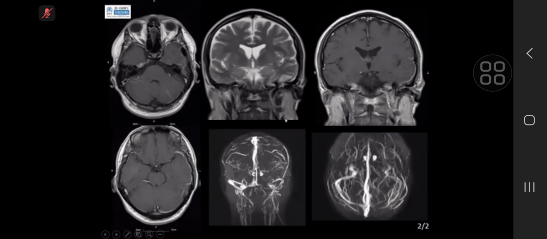So, looking at the MR images, especially the T1 post-contrast image, there is enhancement of, I believe, the meninges around the left temporal lobe, and there appears to be a filling defect on the MRA images, a filling defect of the transverse sinus.